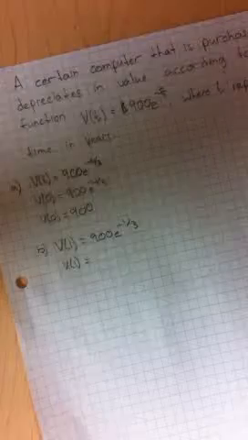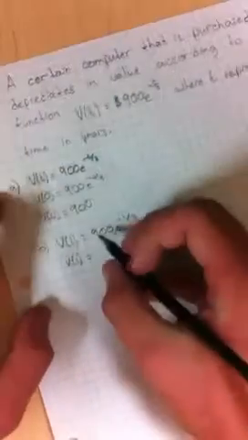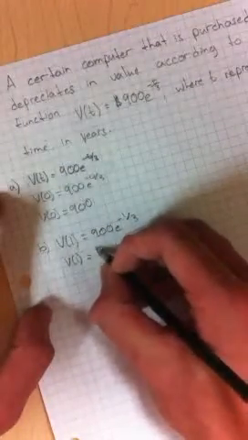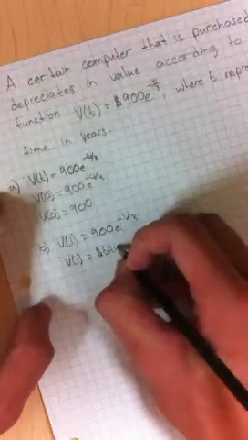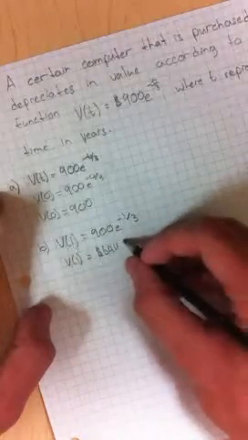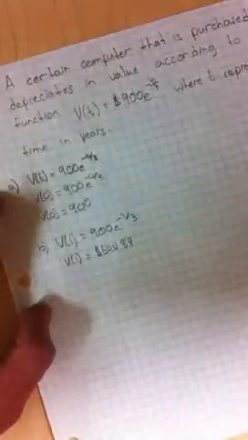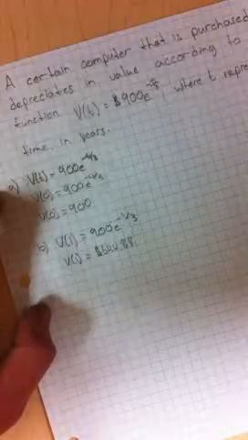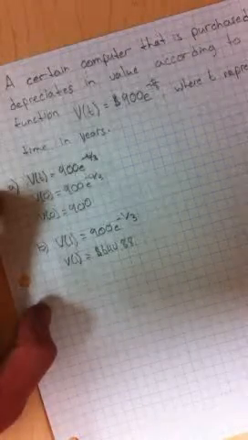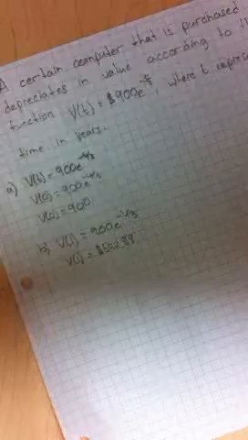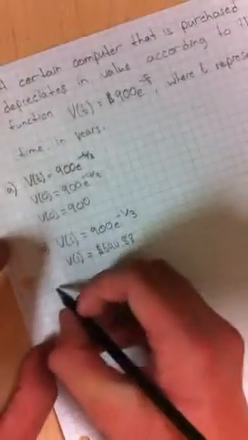After plugging it into the calculator, the answer rounds out to be about $644.88. So with this easy calculation, we know that the value of the computer after 1 year is approximately $644.88.